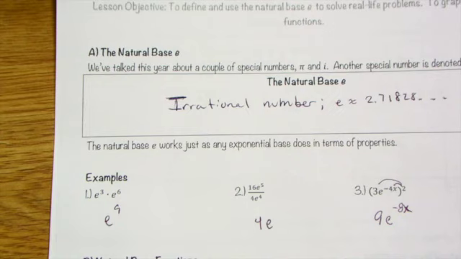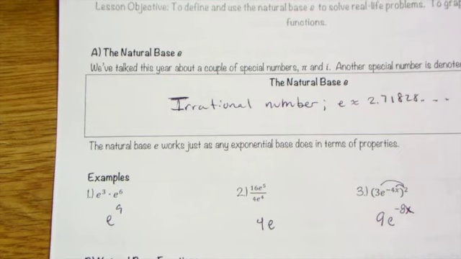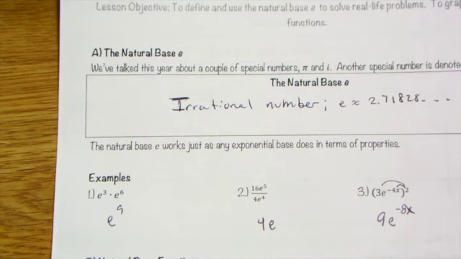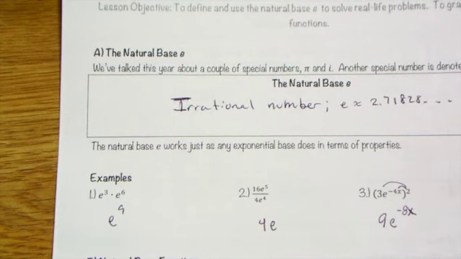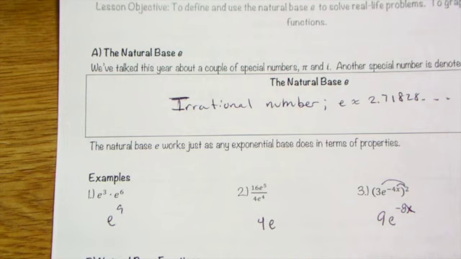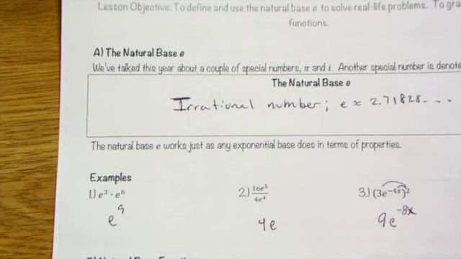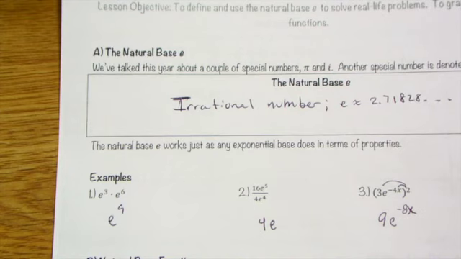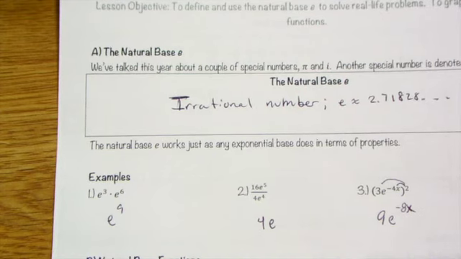E is another form of exponential growth or decay. It's just a slightly different formula than what you used in the previous section. Here, the natural base functions use the natural base E. Oops, spelled that wrong. Natural base E. And the function is y equals a e to the kt.